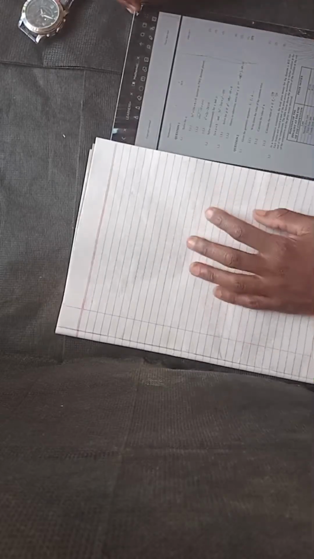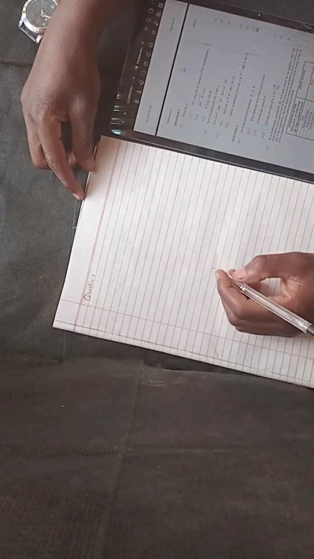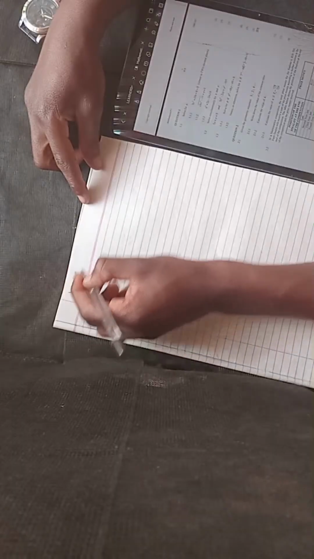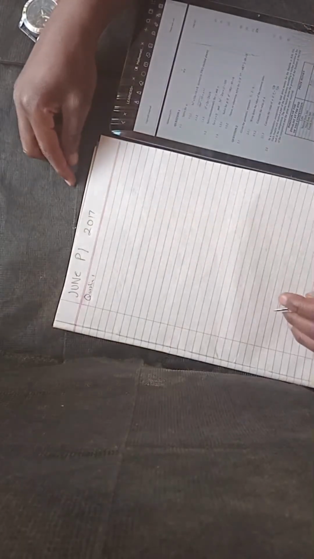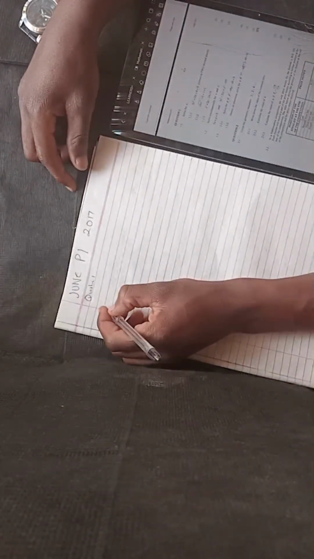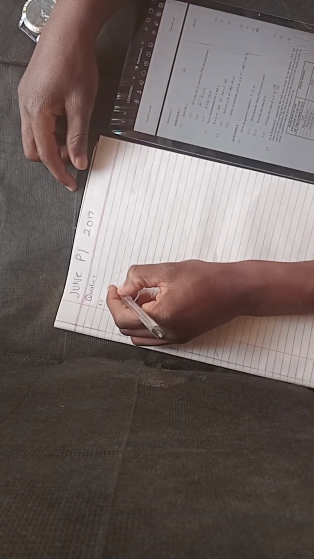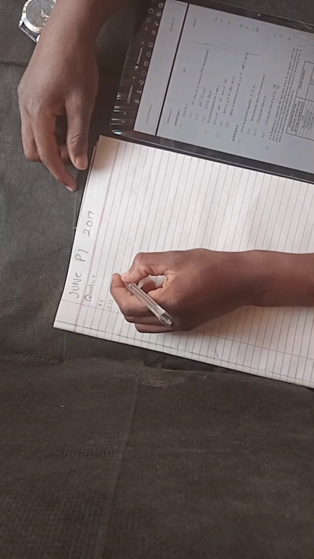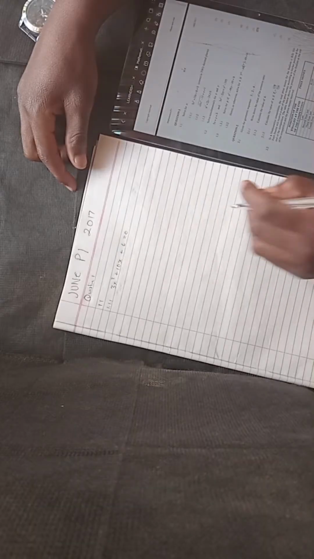All right. We're going to start with question one. Question one, paper one, June, paper one, 2017. Question one, 1.1.1. We're given 3x squared plus 10x plus 6 is equal to 0.